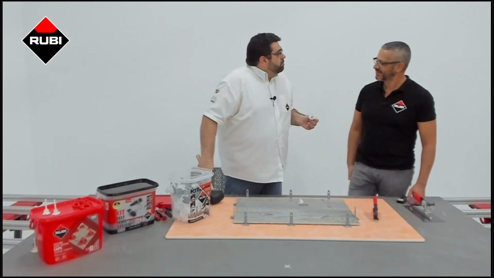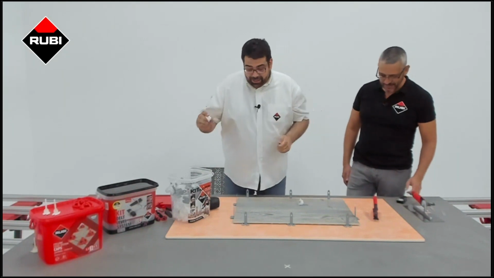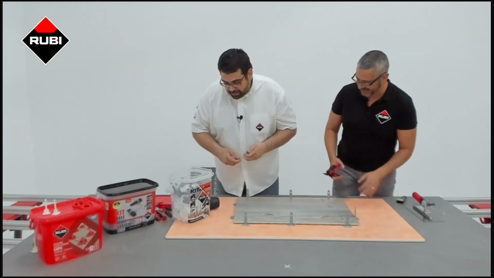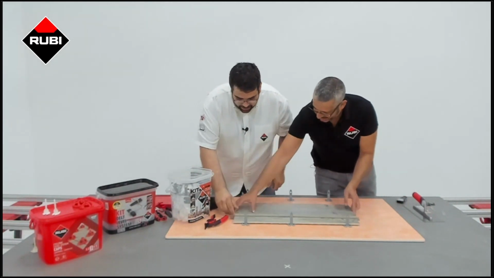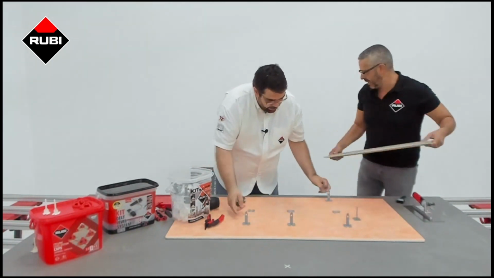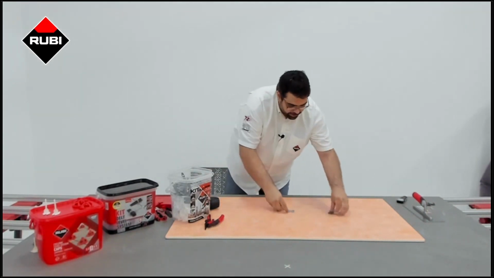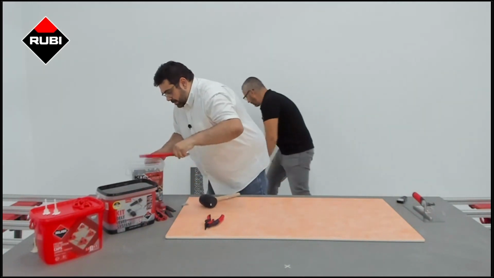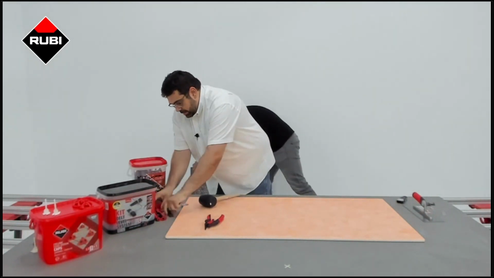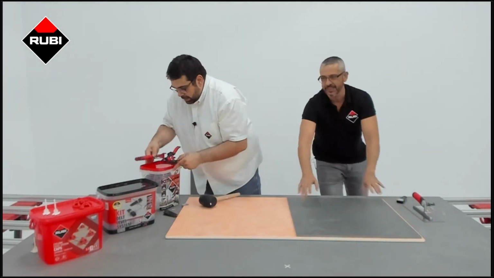Okay. Now we are going to show you the Delta, the next leveling system. So we're going to change also the tiles we are going to use, so we show you different formats. Now we are going to use 60 by 60 centimeter tiles.